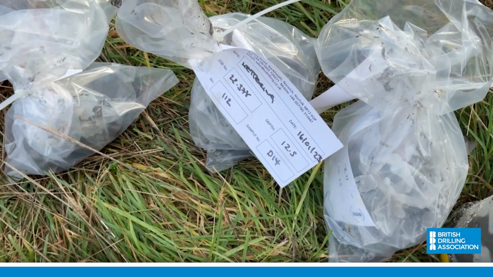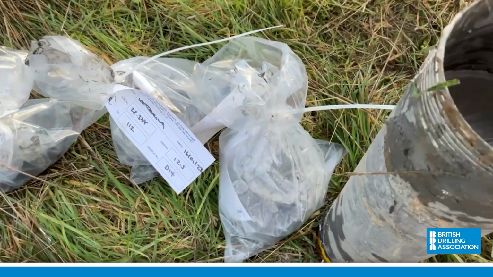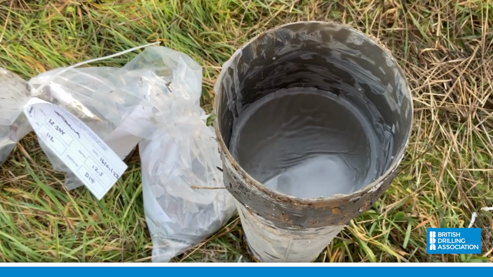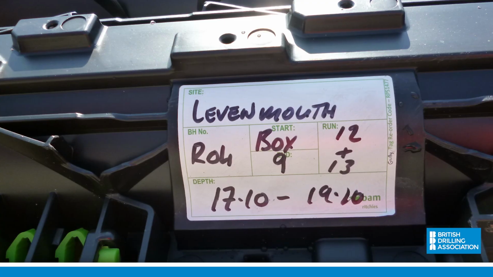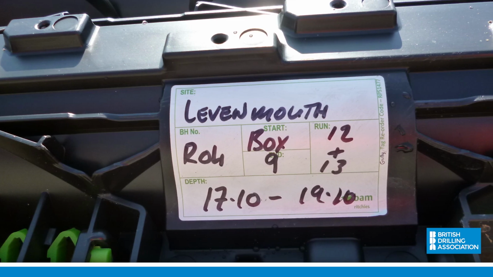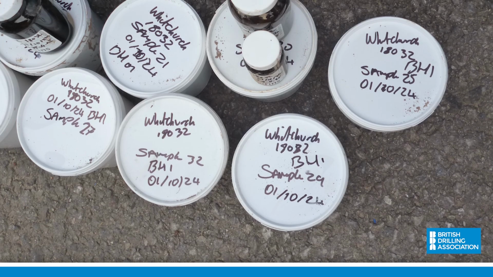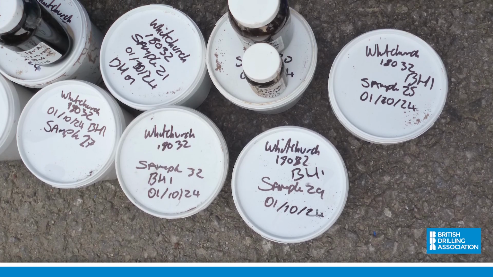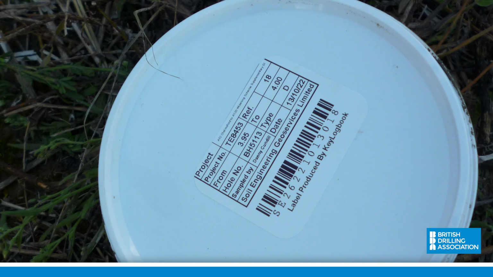The sample itself must carry more than one means of identification so that the sample can still be identified if one label is damaged. The label should be marked with indelible ink and be sufficiently robust to withstand the effects of its environment and the transport of the sample.